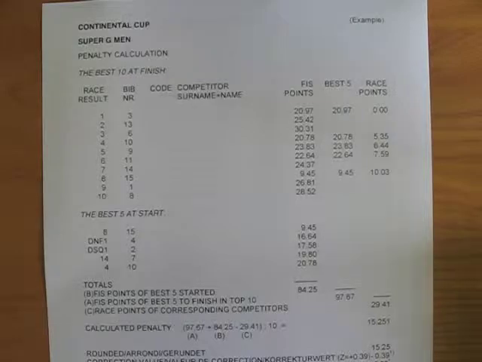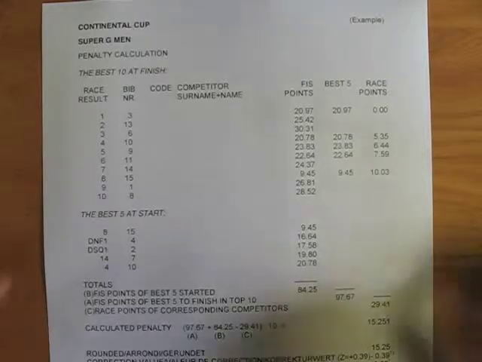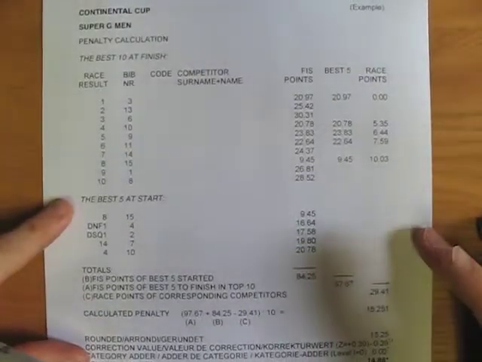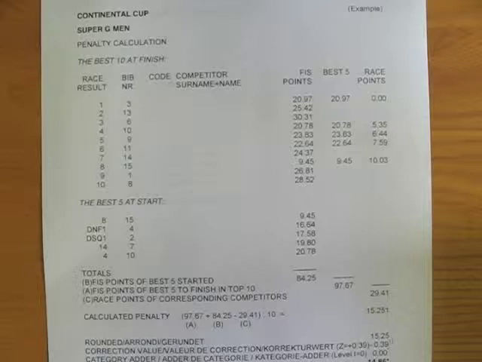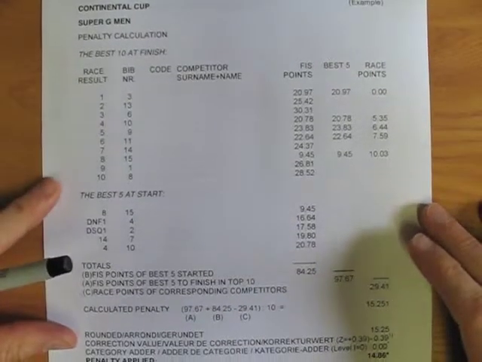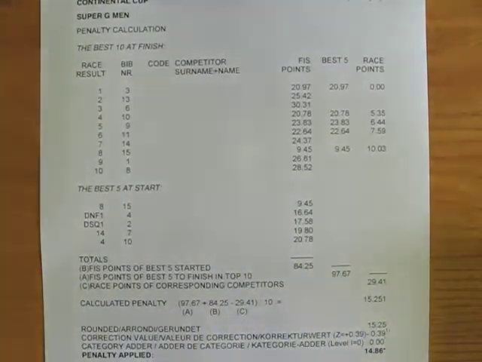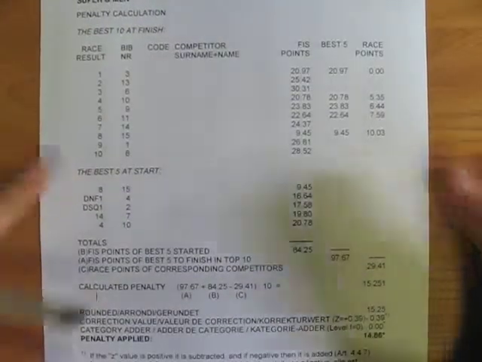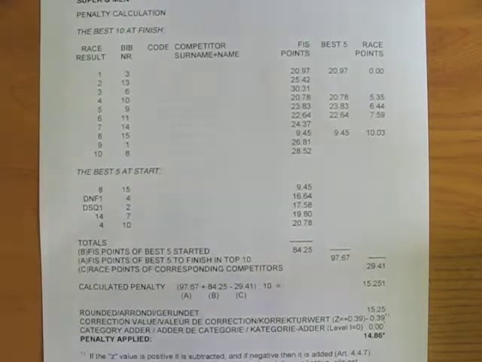So I went through a basic penalty calculation where I worked through everything, and now we're on to looking at some examples that were given in the FIS documentation on the rules for the penalty. Every single one that I look at, maybe I can find some problems with. But they're pretty good, and they point up some interesting things. So this is supposedly one that's just fine.